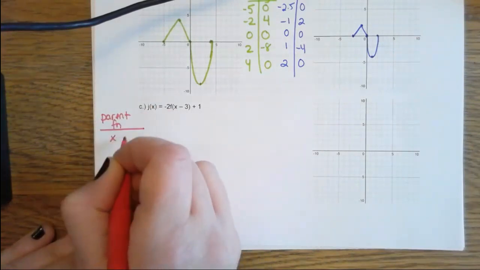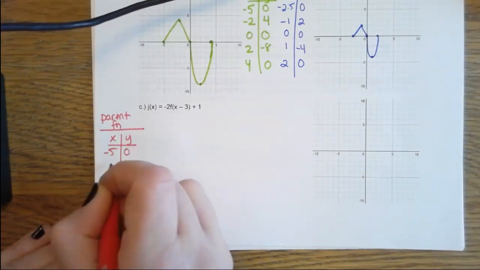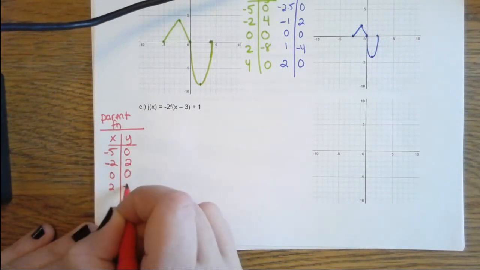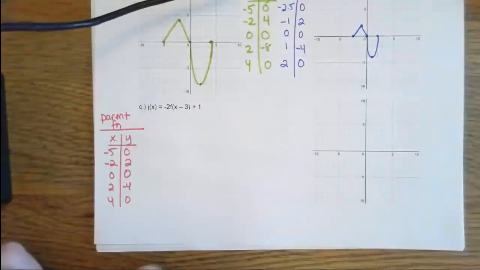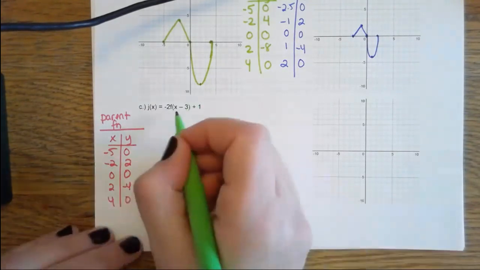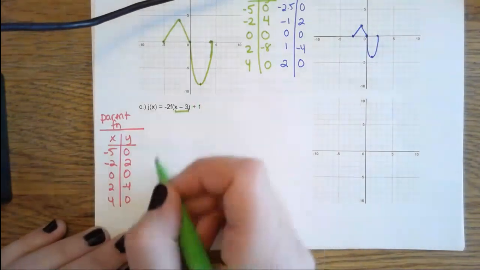So our original points are (-5, 0), (-2, 2), (0, 0), (2, -4), and (4, 0). All right, so I'm going to work inner to outer. I'm going to start inside here. So I see I have a -3. That's an inside change, right?